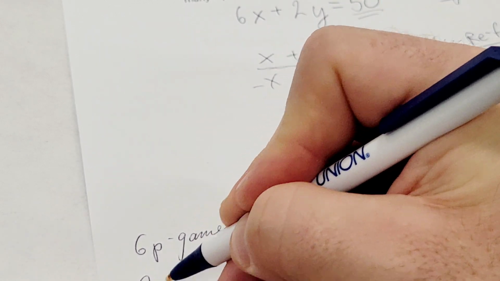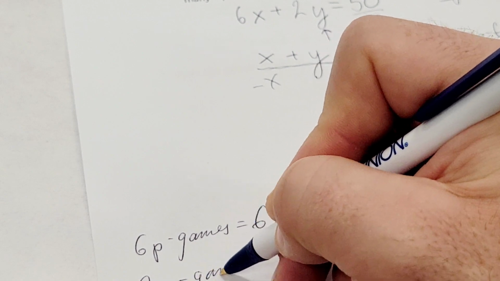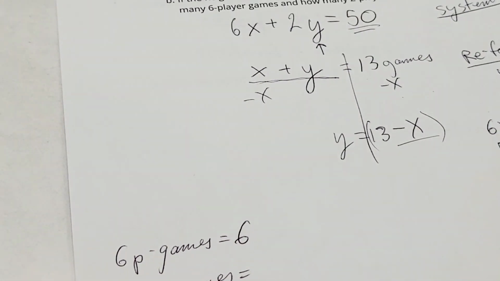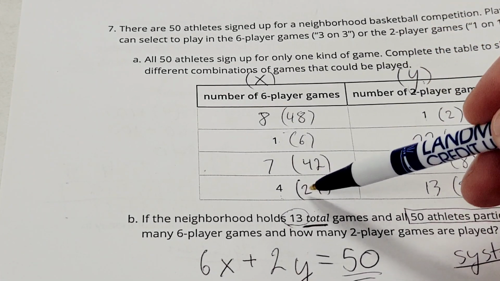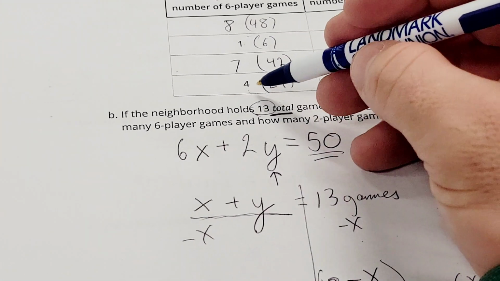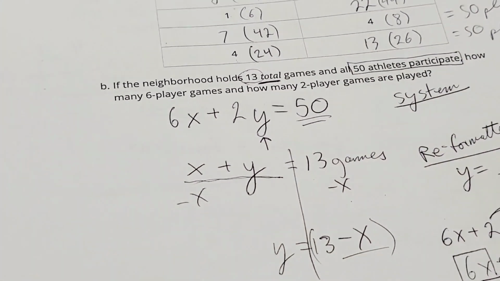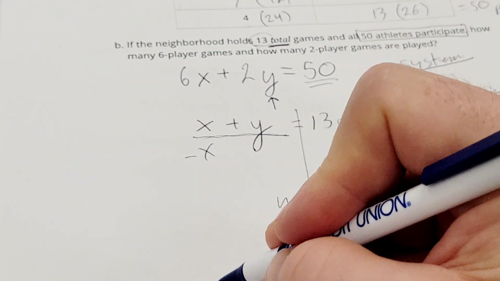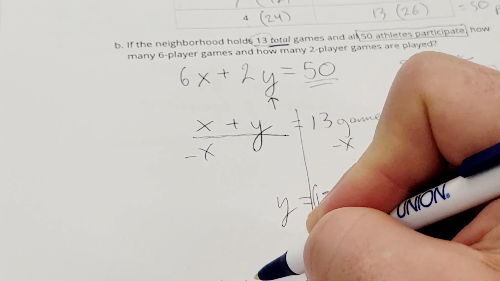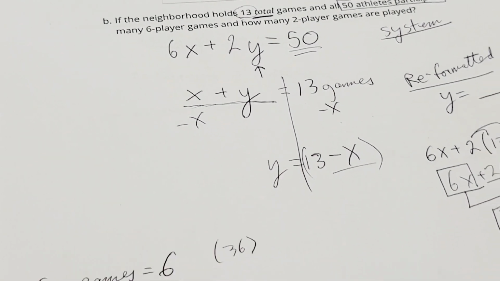But now I need to figure out then how many 2-player games. Okay, I can do that a couple of ways. I could come back to this table, right, and do it kind of like that. So if I have 6 6-player games, that is going to be 36 players. I'm sorry.